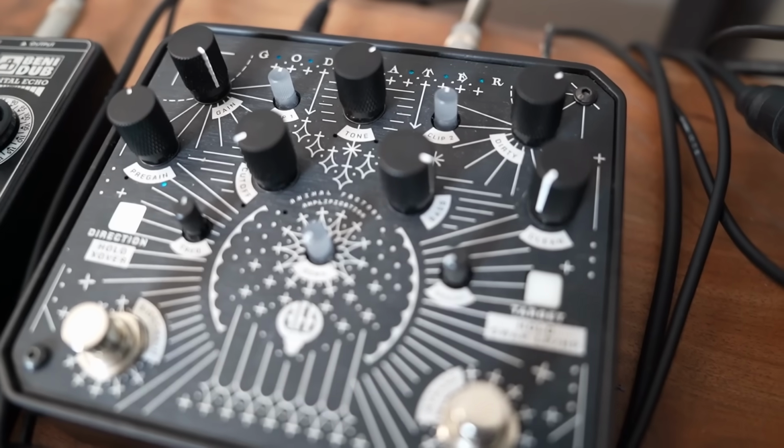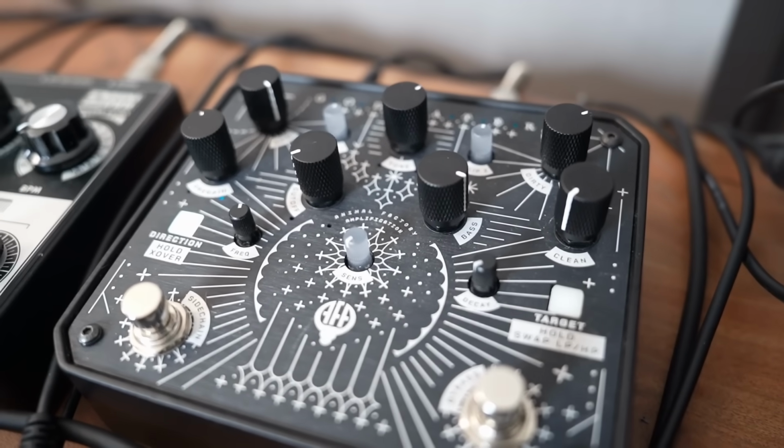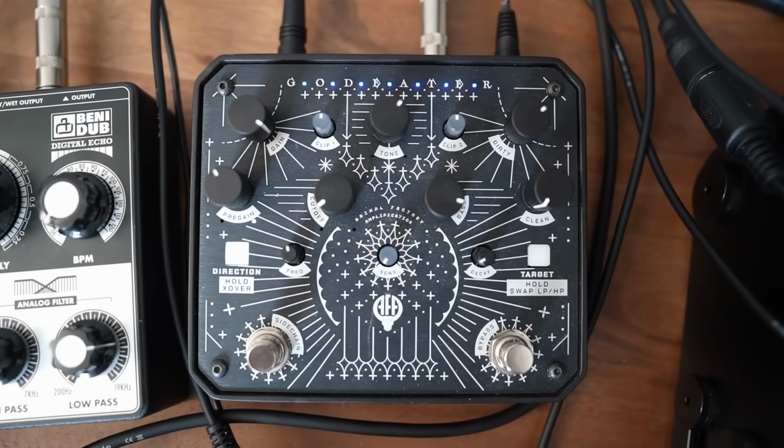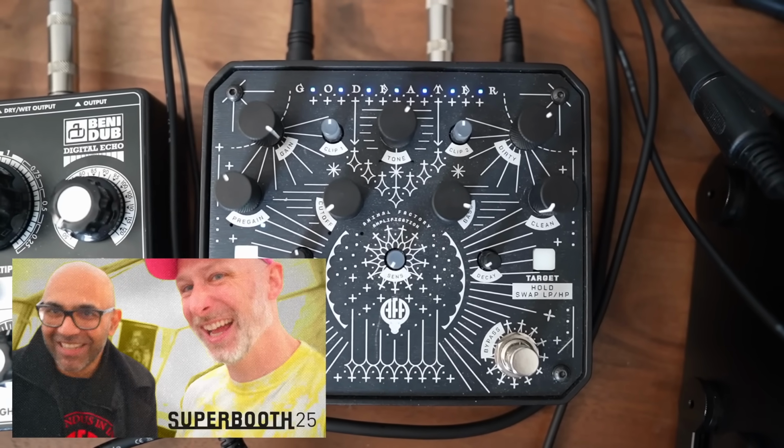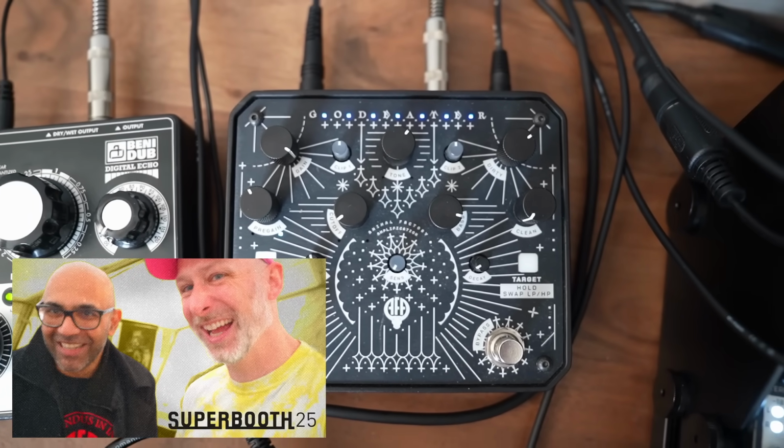So this is cool, right? I mean, once I heard this, I was like, yeah, I need this pedal in my life. This is a timbre or a texture or a vibe that I freaking love. This pedal is called the God Eater by Animal Factory, and I did a video on them at Superbooth just a few weeks ago. And yeah, it's just gorgeous.